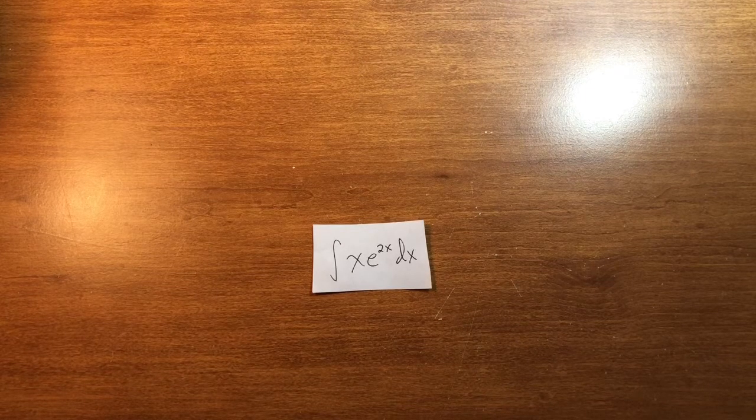Today we're going to be looking at the integral of xe^(2x) dx, and we're going to use integration by parts in order to solve this integral. Let's do this now.